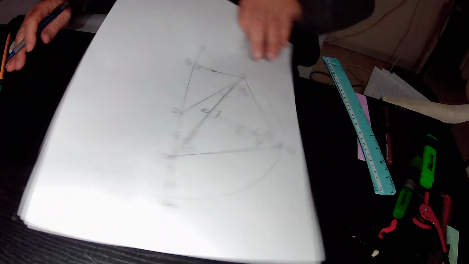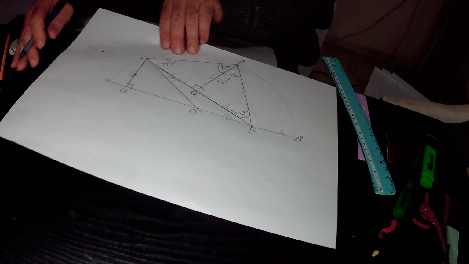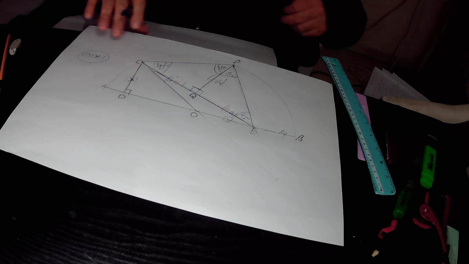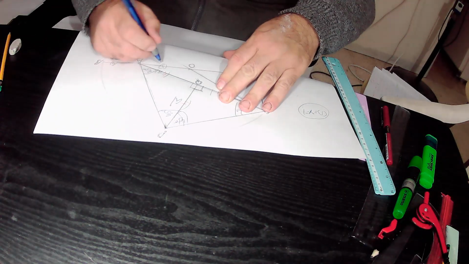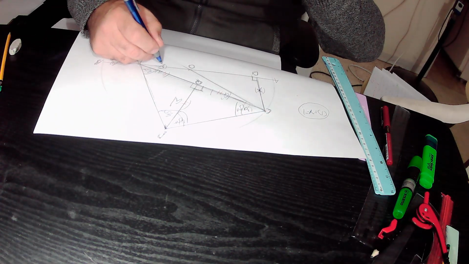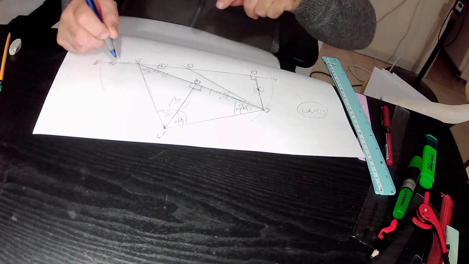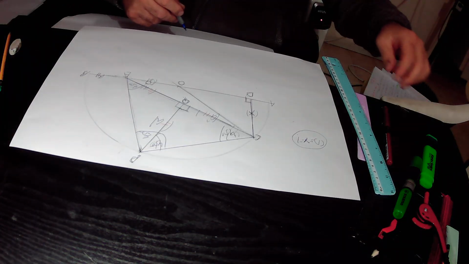In the next step, we will do a construction. That is to say, we will complete this semicircle to a circle.